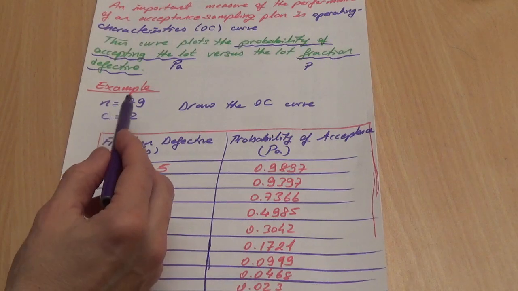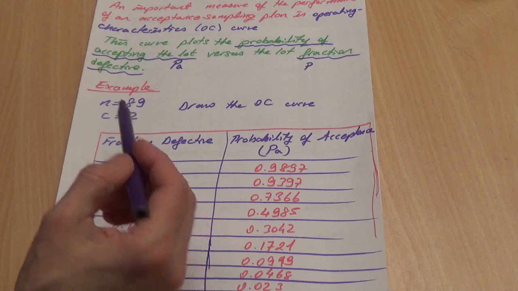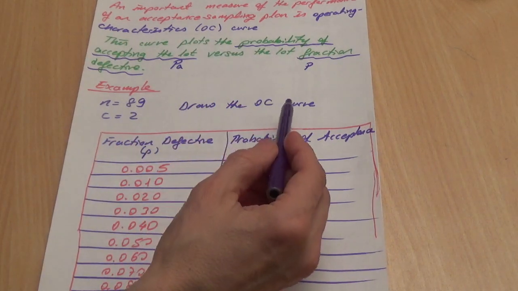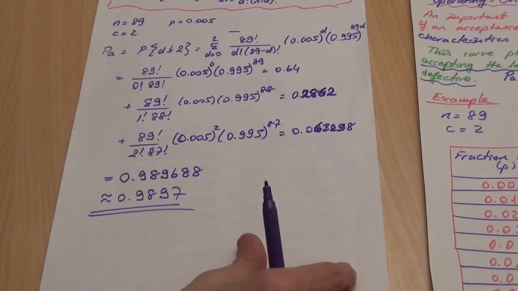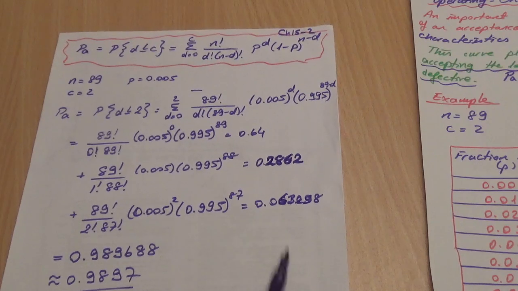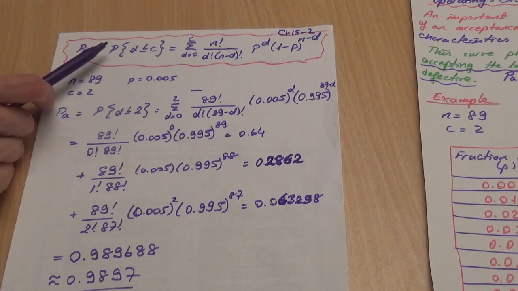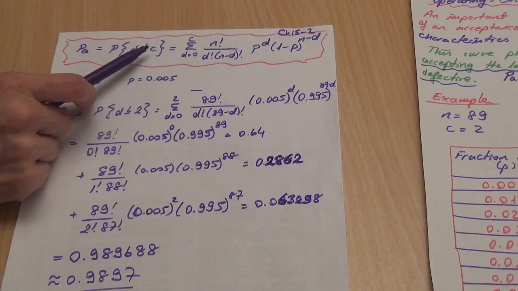So in order to find the probability of acceptance, we need these values, and then we will draw the OC curve. Now, what's the formula? Let's look at the formula. Our formula is PA is equal to P, D is less than or equal to 2. So that's the limit of the defective number.